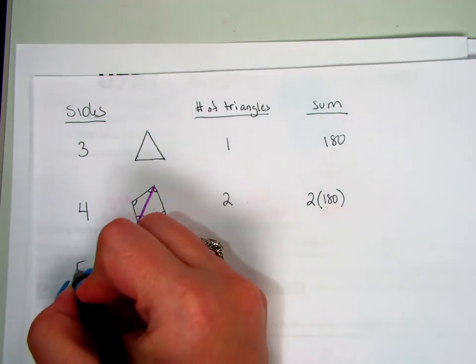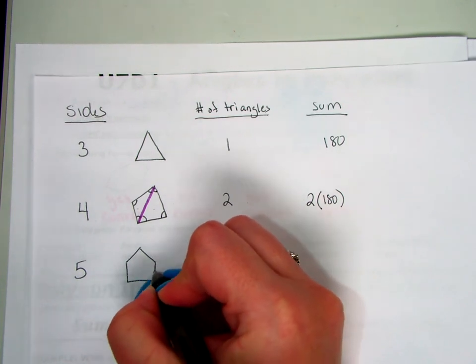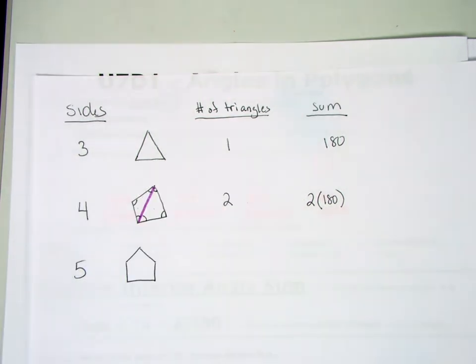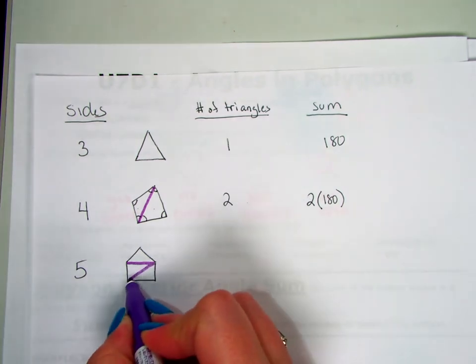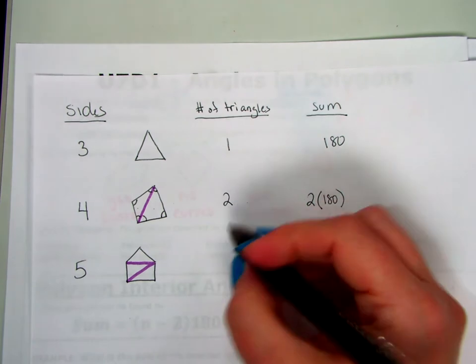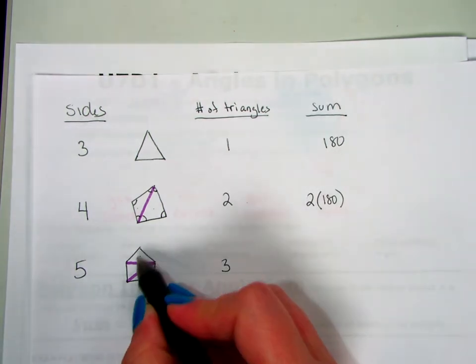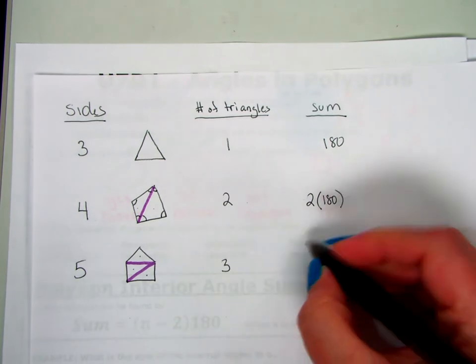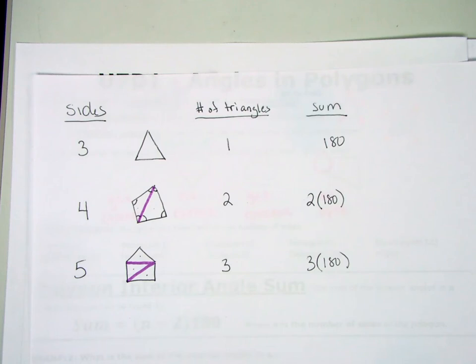If I have 5 sides, like a little house, what's the fewest number of lines I can draw to make this into triangles? 2. Exactly. I can go here, and then I can go here. Those aren't necessarily the only 2, but those are the 2 I drew. How many triangles do I end up with? 3. And so if this one has 180, this one has 180, this one has 180, I can find the sum by doing 3 times 180.